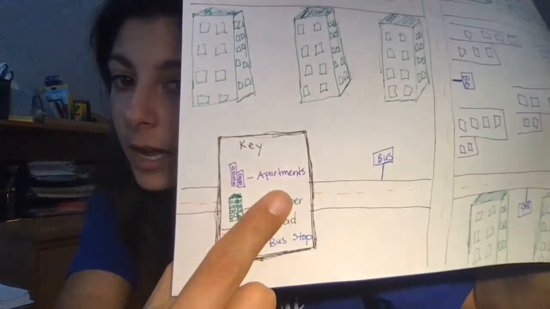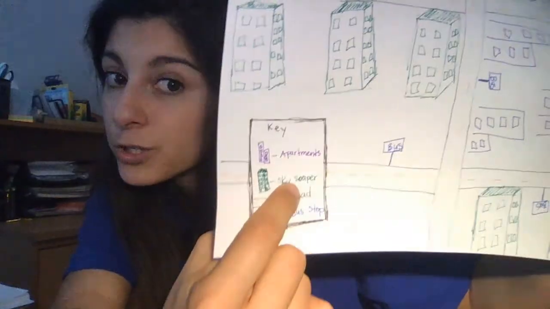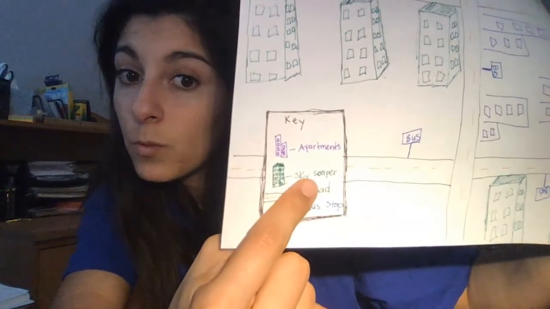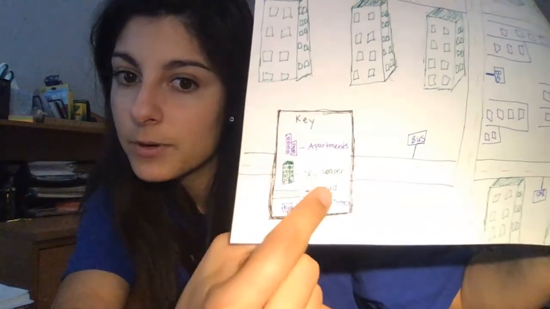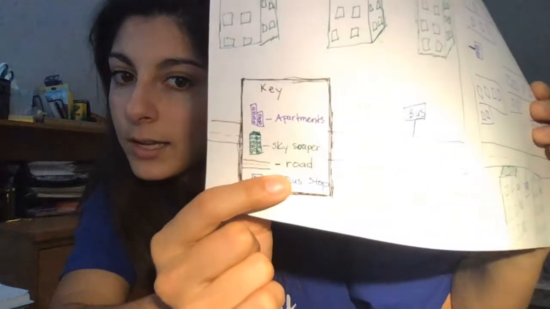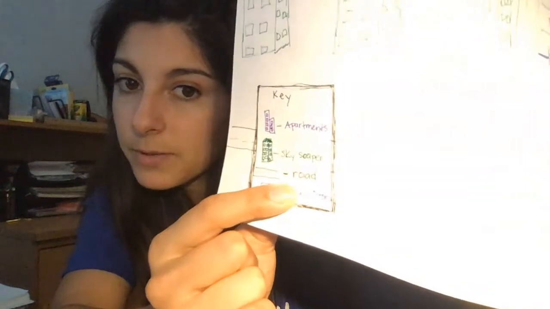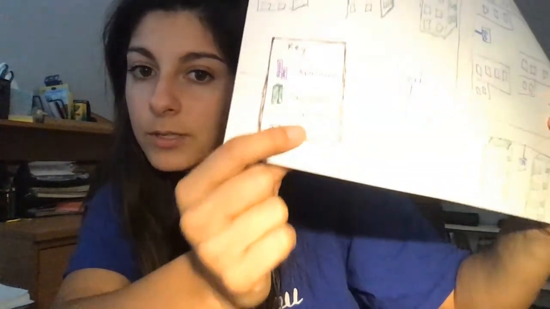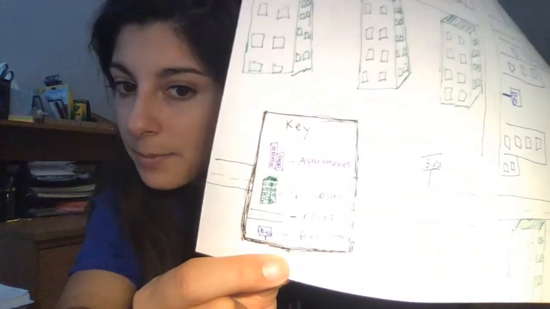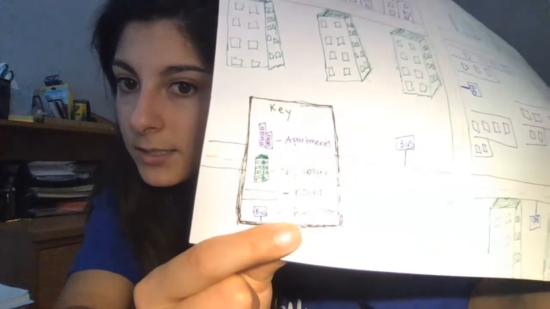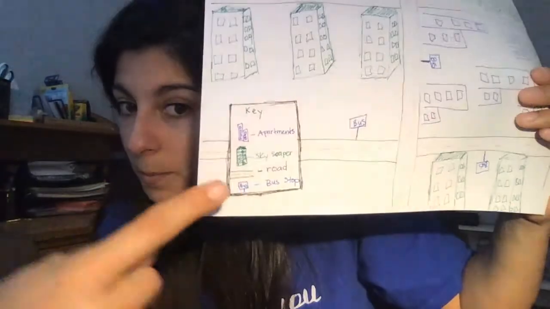I decided to do apartments, skyscrapers, which remember are really tall buildings that people work in, like businesses, so skyscrapers. I did a road to show people are going to be on the road a lot. It's pretty busy, lots of people, right, with roads. And then the last one I did was a bus stop because you're going to see lots of buses and bus drivers, okay? So you think about your own community. Think about 4 things you would see in your community and then make a symbol.